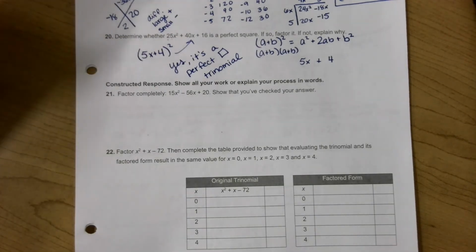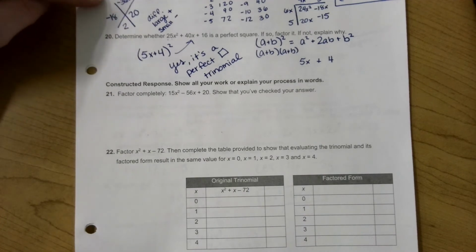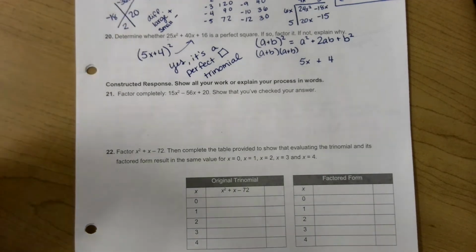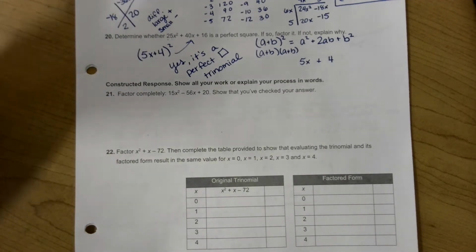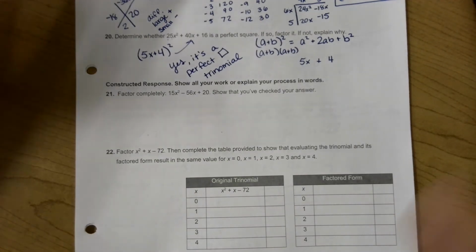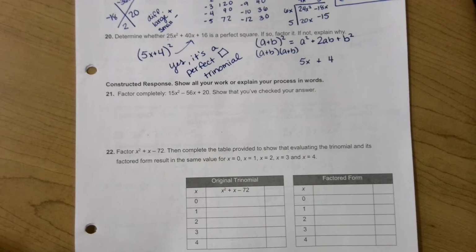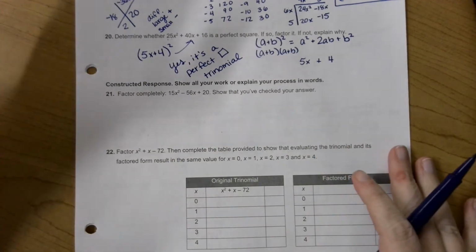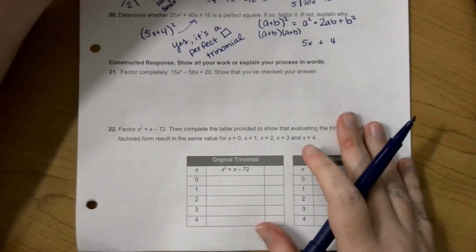And you could go through and do the big factoring like I did on number 19, and you should get 5x plus 4 times itself. I'm not doing that today. We're already 13 minutes in. I've still got constructive response to do. So let me get through these two constructive responses, and then that will be the end of the video.